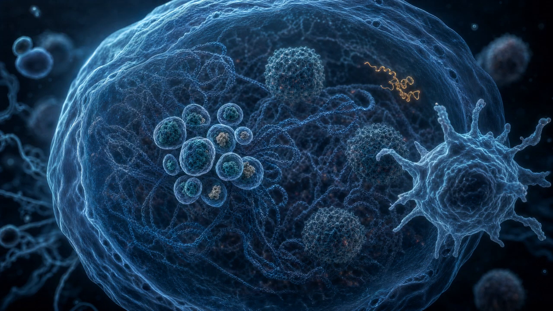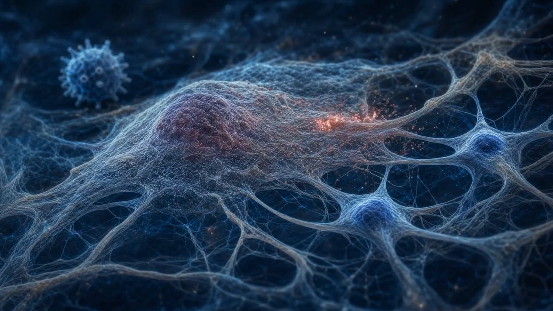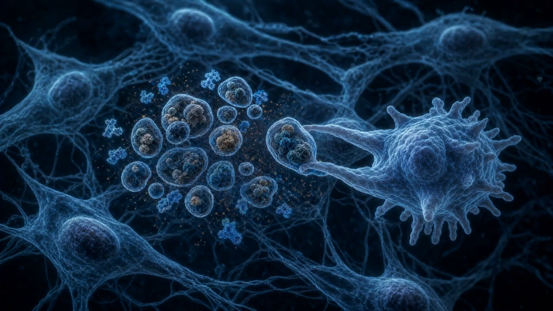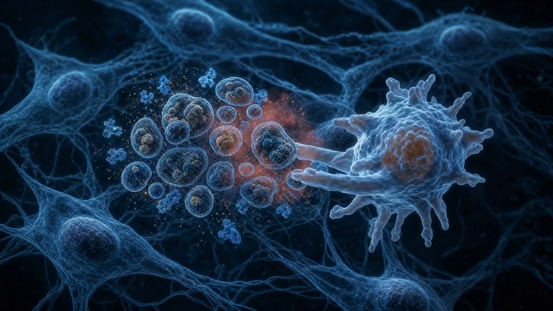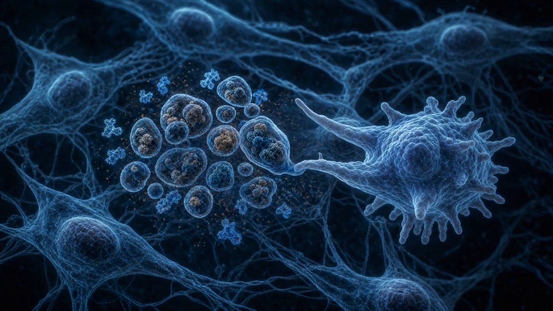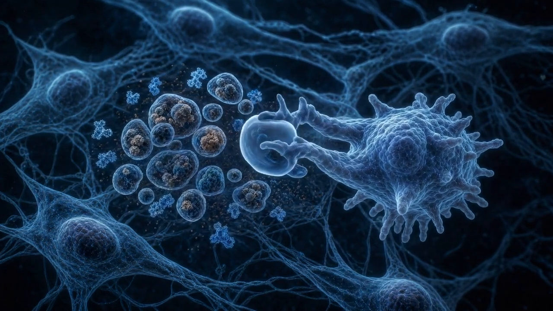The SASP cascade. Why is clearing these cells so critical? Because of the senescence-associated secretory phenotype, or SASP. Senescent cells secrete inflammatory factors like IL-6 and TNF-alpha, which induce senescence in neighboring healthy cells. It's an exponential inflammatory cascade.